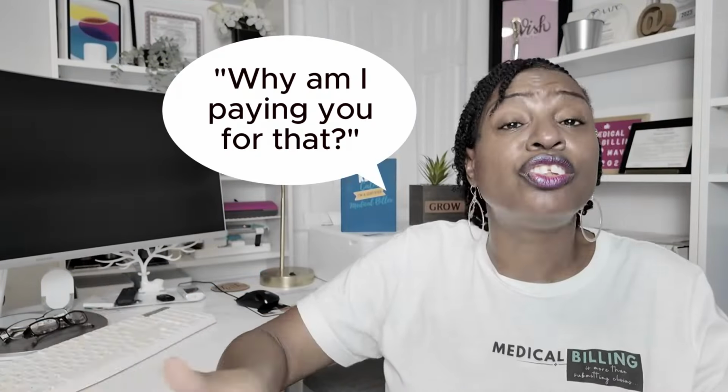And then that also falls under patient statements, because when they have posted the payments, or you have posted the payments, and then you have your insurance payment, and then there's still an outstanding balance, then you have to send out a patient statement.